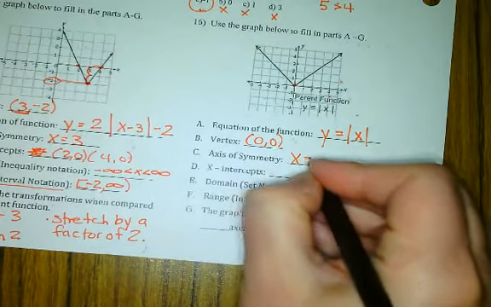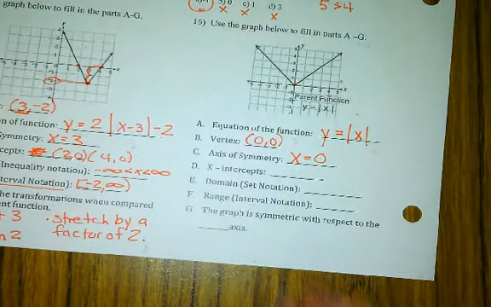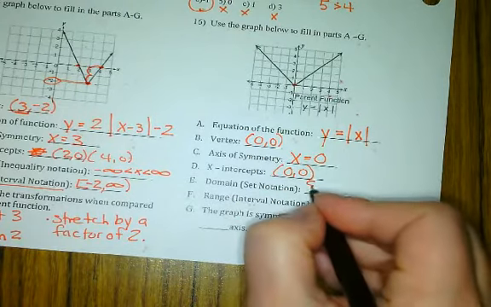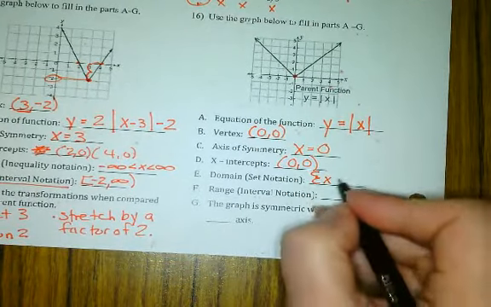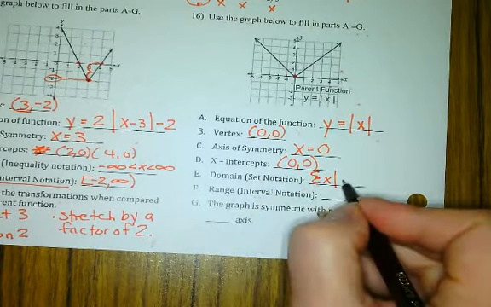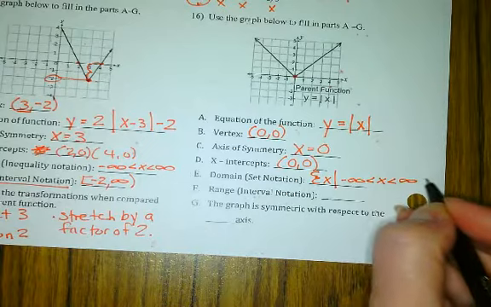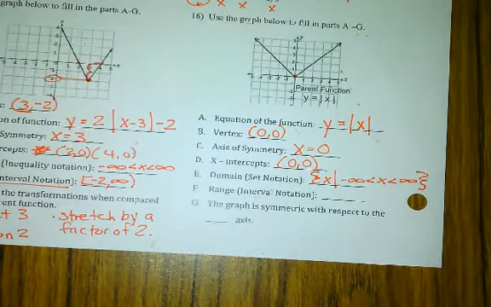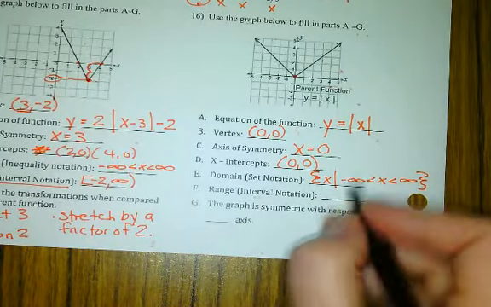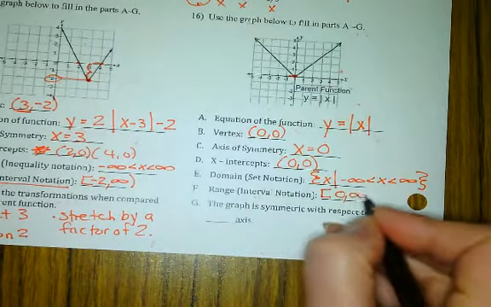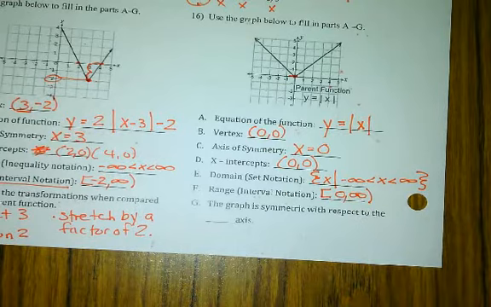The axis of symmetry is x = 0. The x-intercept is (0, 0). All day long, your domain is going to be negative infinity < x < infinity, all day long. All right, your range, it gets low to high. They want an interval. The lowest it goes is 0, and the highest it goes is infinity.